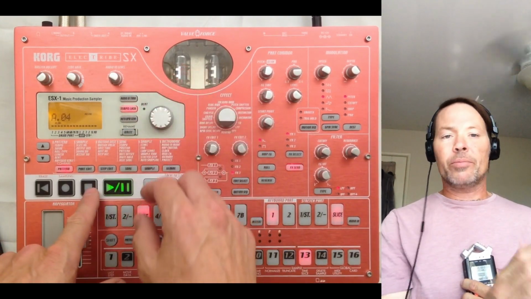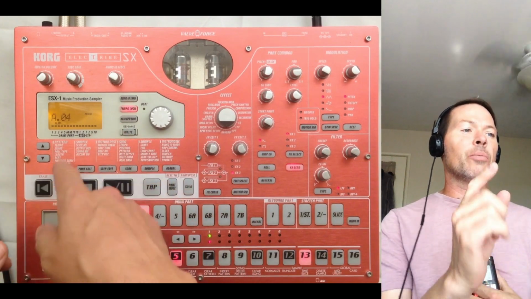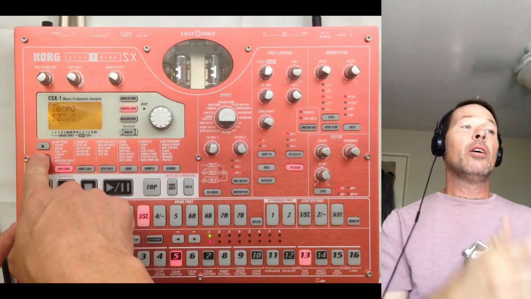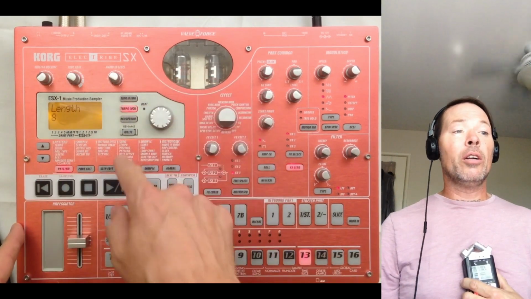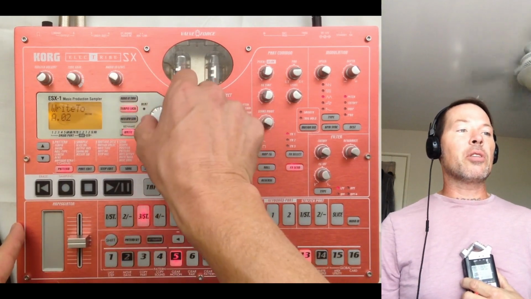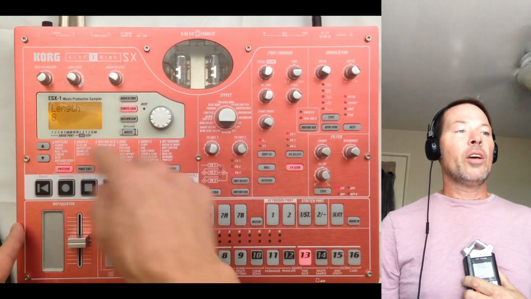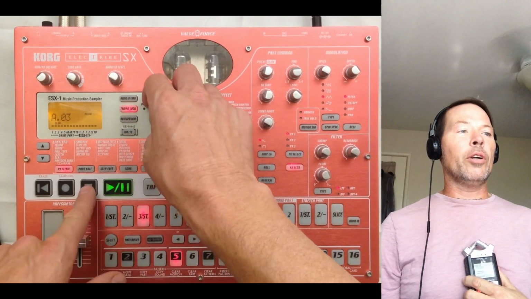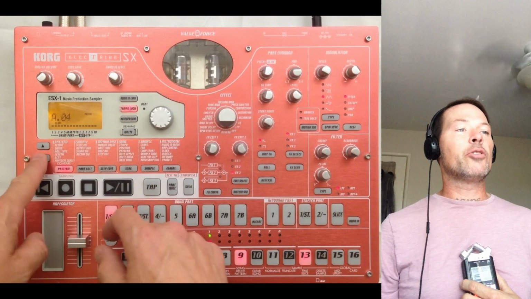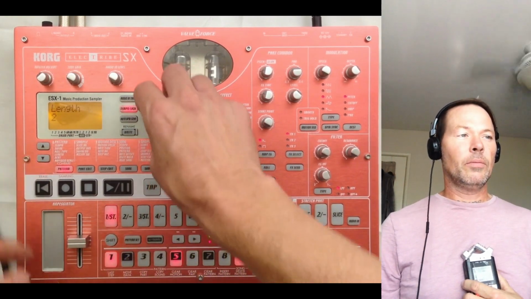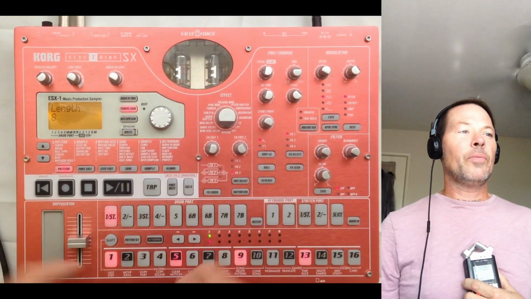If you remember, I didn't put anything in 3 by accident, so I'm going to extend the bar length to 4 and write it into the 3 slot. And then I'm still going to go to 4 and extend the bar length to 8 and write it.